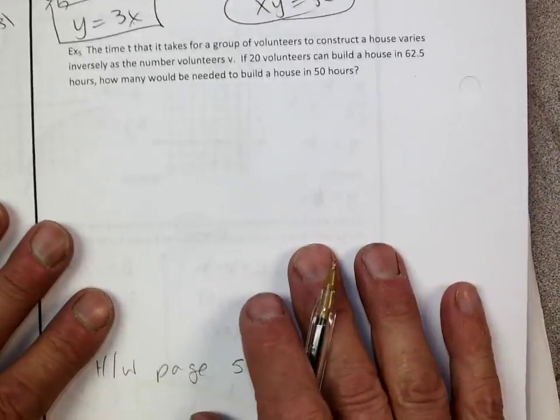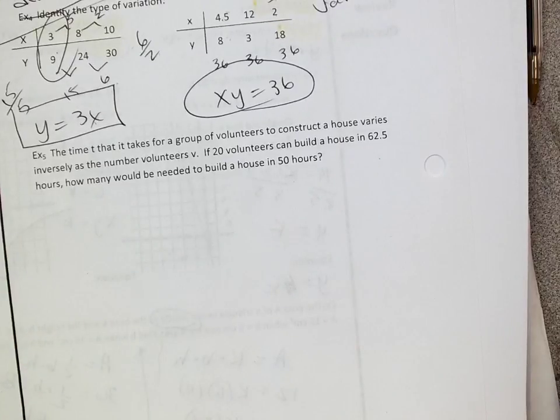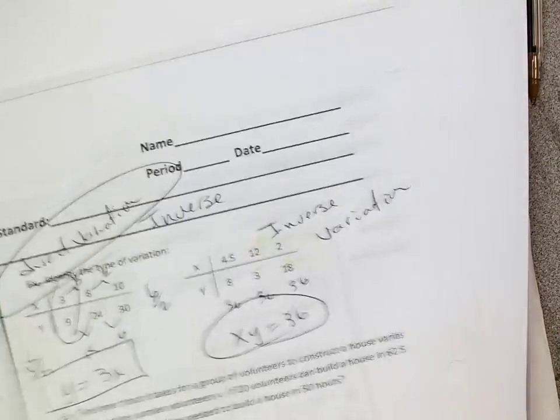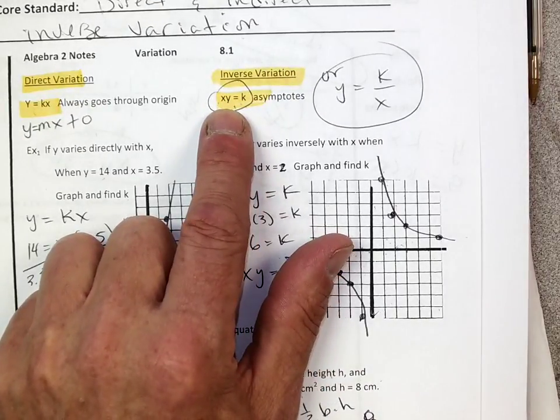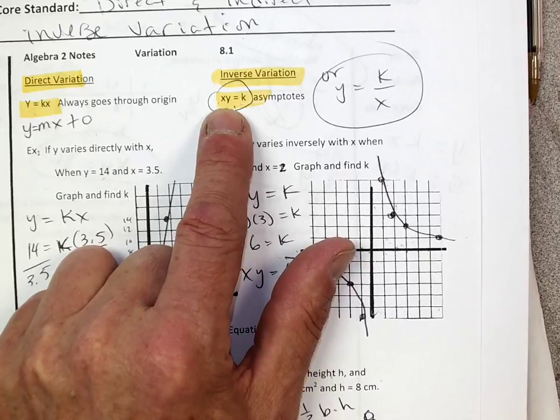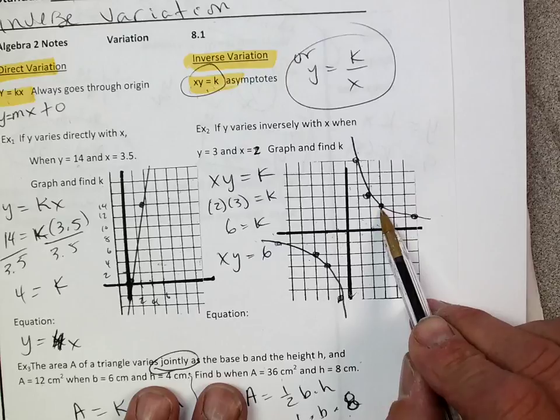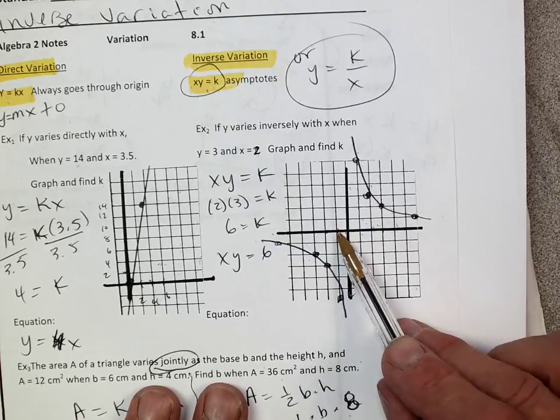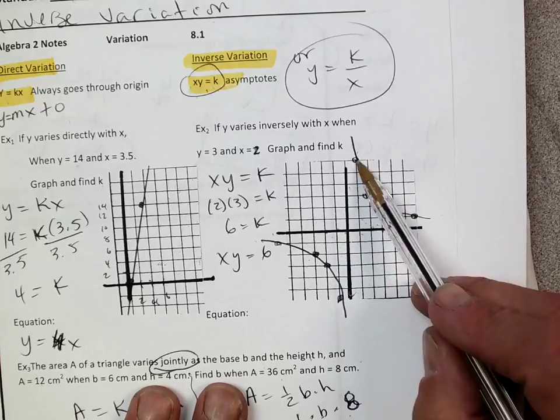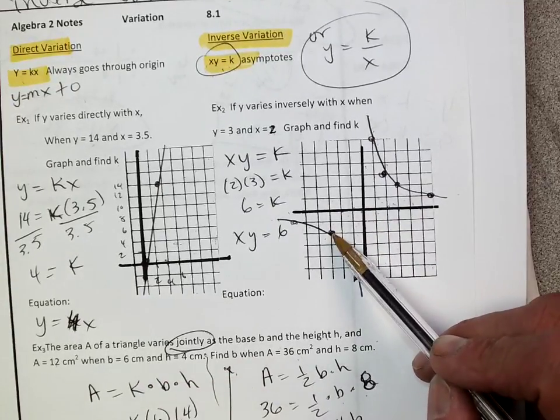Okay? Wait, will you explain that one more time? Right, great question. So, here's what happens. Let's look at the equation so you get it. The equation, xy equals some number. So, if you take any 2 points, 3 times 2, what is it? 6. If you take 6 times 1, 6. If you take 2 times 3, 6. 1 times 6, you get 6. If you get negative 2 times negative 3, 6, right?